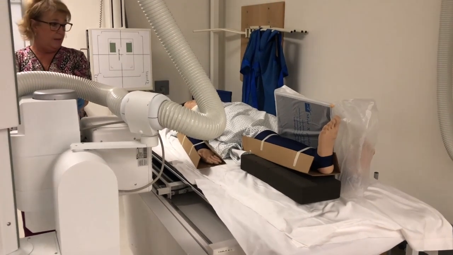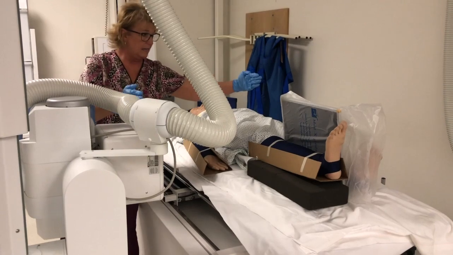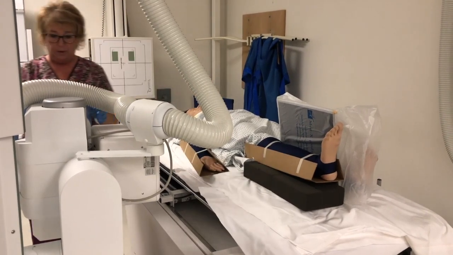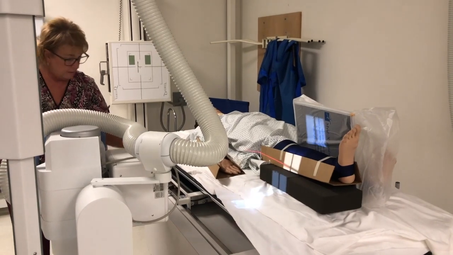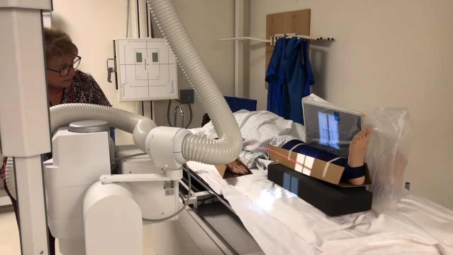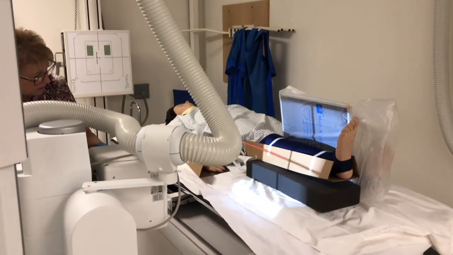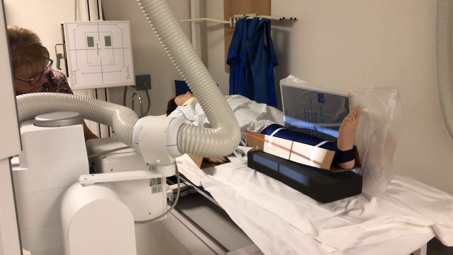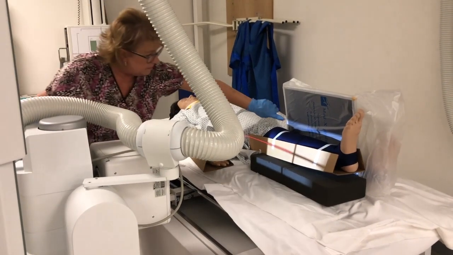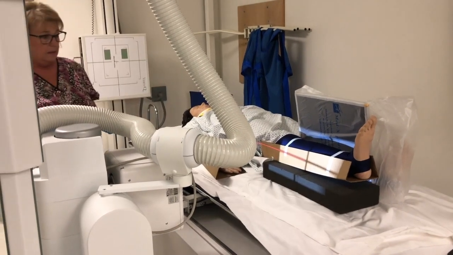I'm going to angle this a little bit because the cassette was turned, so I want to be perpendicular to it. And center to the leg and to the center of the IR. Change my collimation. Okay, I would place my right marker inside the field of view and expose.